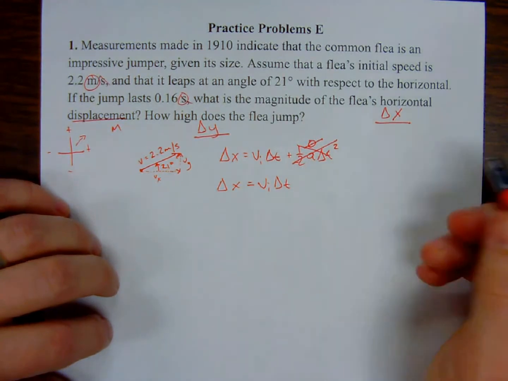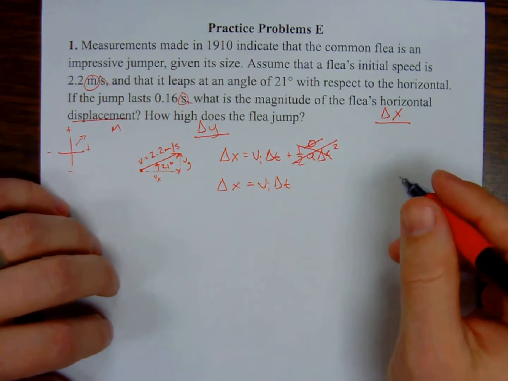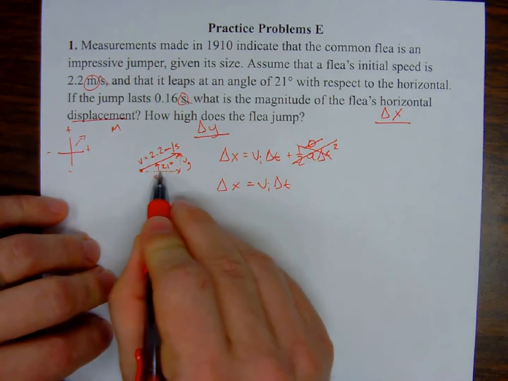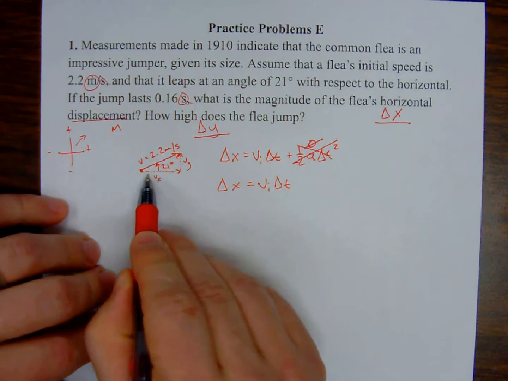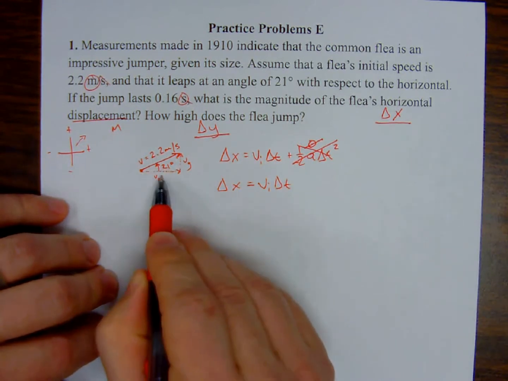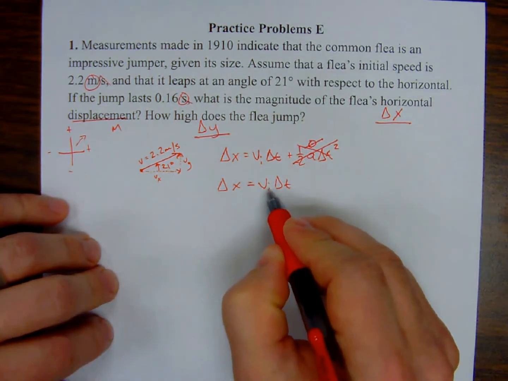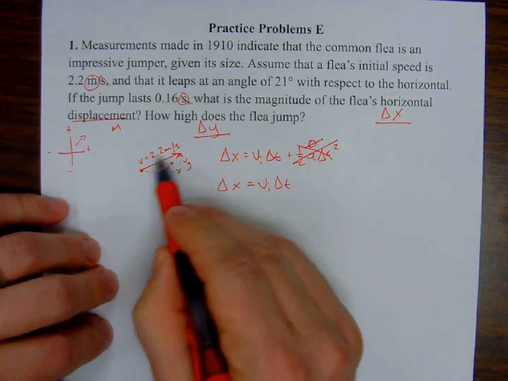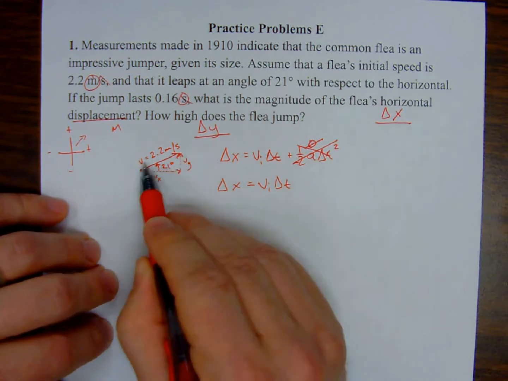But here's the issue. Look at this triangle here. We're only looking for the x component of this value. This velocity, which I've written as initial velocity, is actually this 2.2 meters per second, which is the resultant. It's the combination of both the x and y components. But here, I'm looking specifically for the x component.